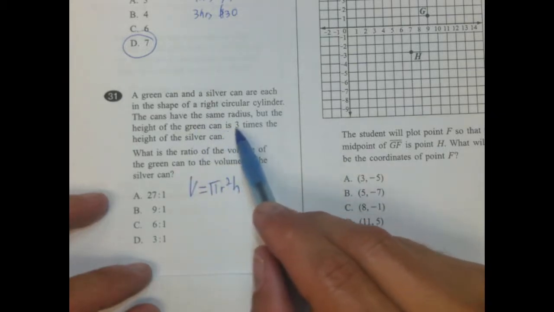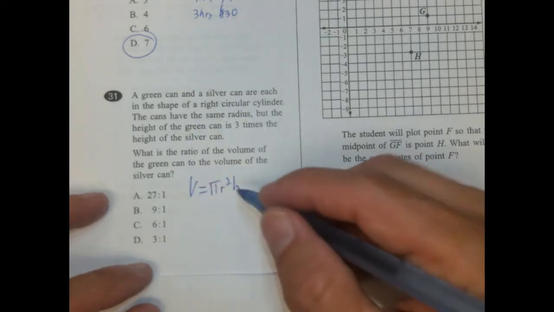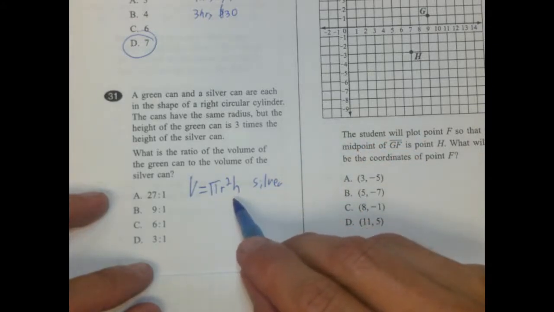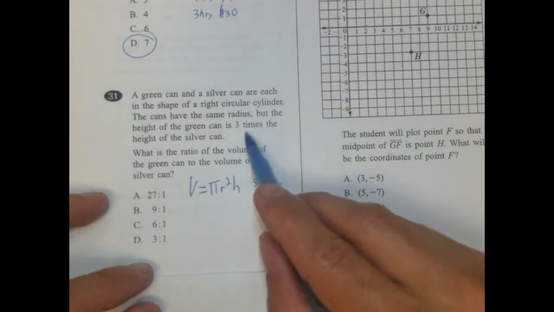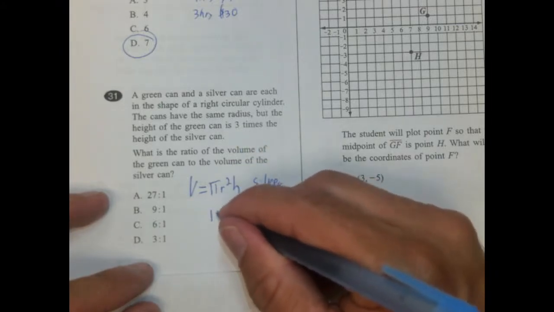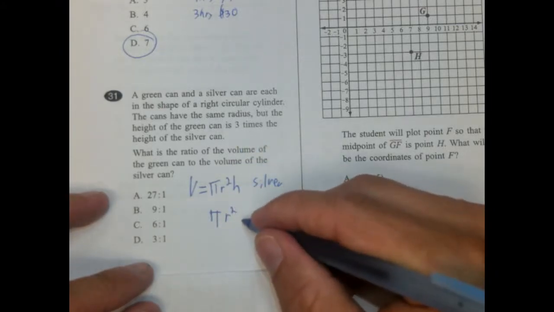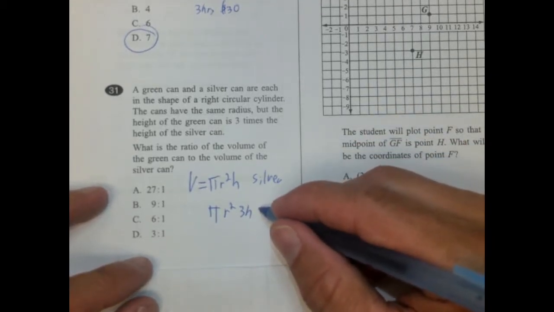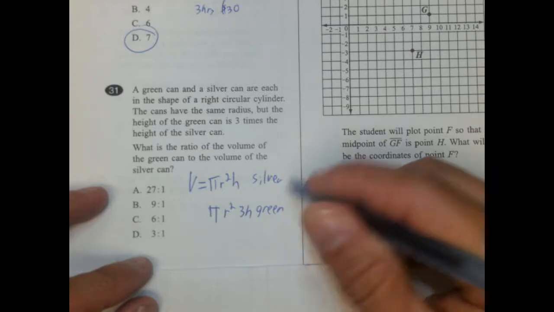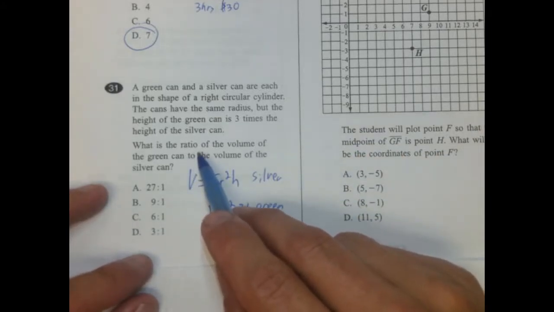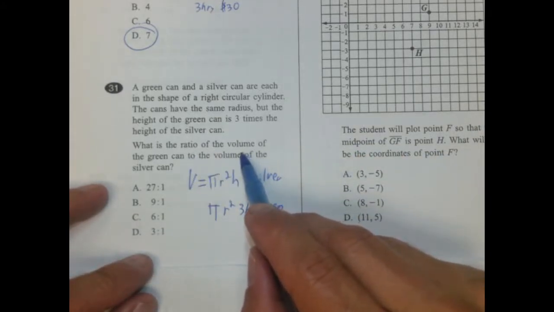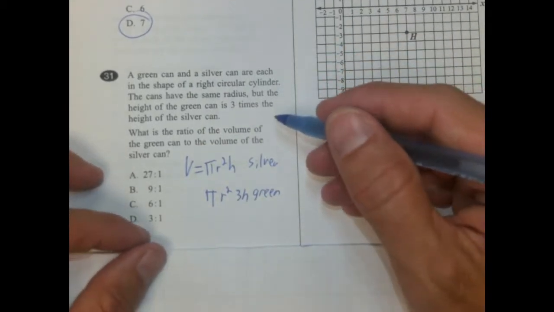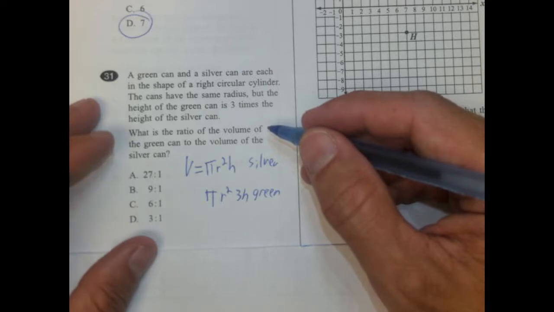So the height of the green can is 3 times the height of the silver can. So for the silver can, we're going to call this one h, and the green can is going to be 3 times that one, so it's going to be pi r squared times 3h. And that's the green can. What is the ratio of the volume of the green can to the volume of the silver can? I think the easiest way to do this is actually just plug some numbers in here.